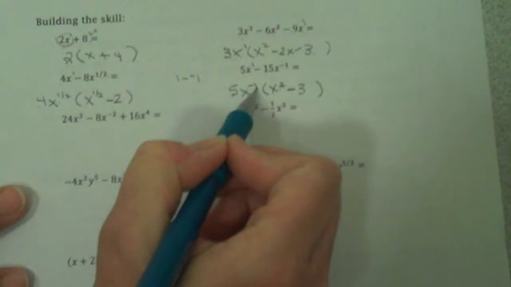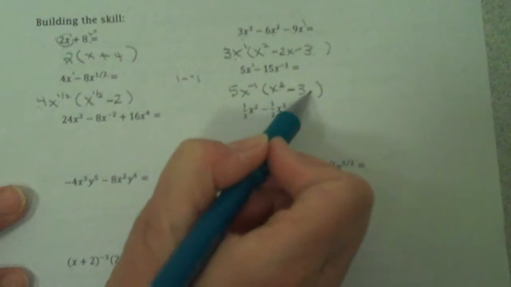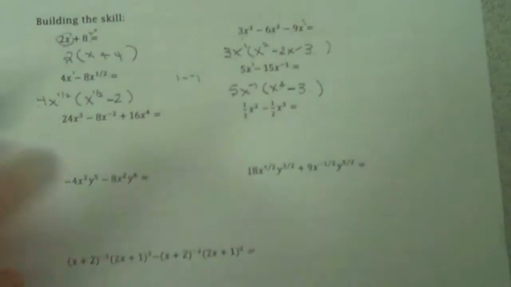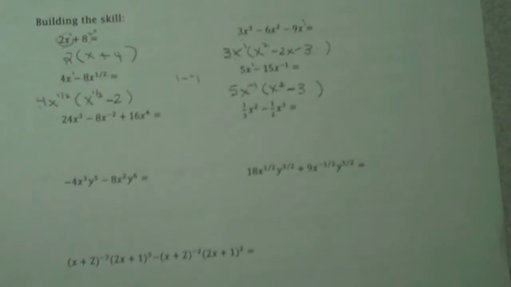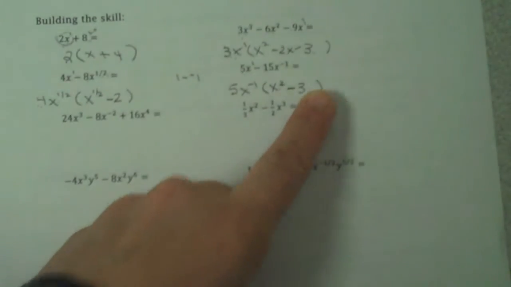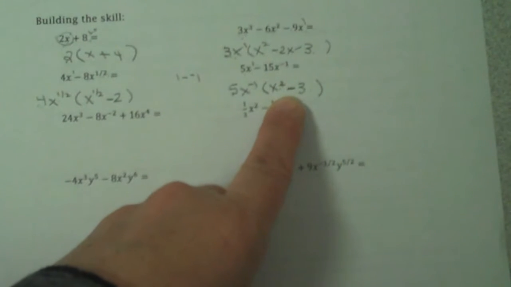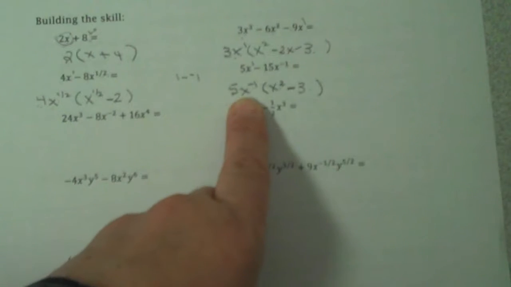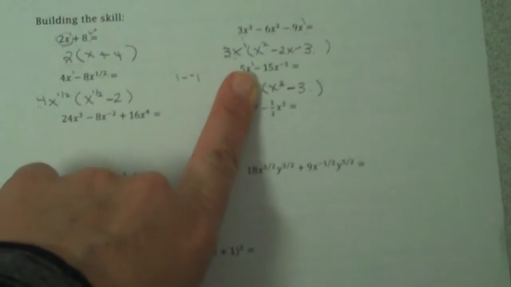-1 minus -1 is 0. So we have no x's left here because we factored out the exact exponent from that second term. But now you can see that you could find a 0 from that. You could figure out what values of x make this quantity 0 because you could set that equal to 0. And that's our goal, is when we have these negative exponents and we factor them out, what's left is going to help us find the zeros.